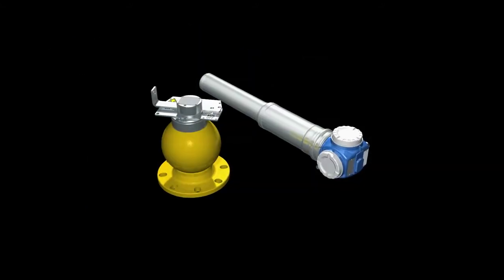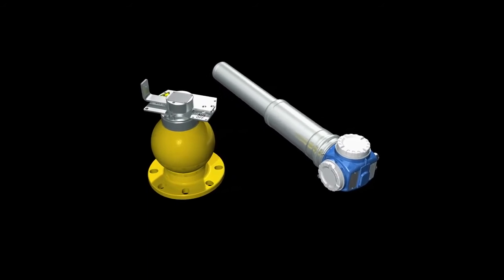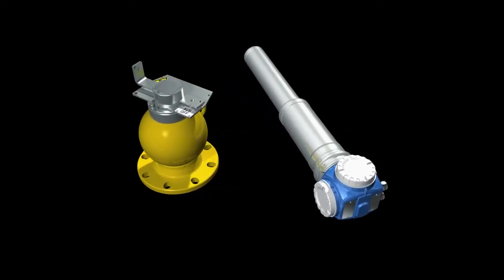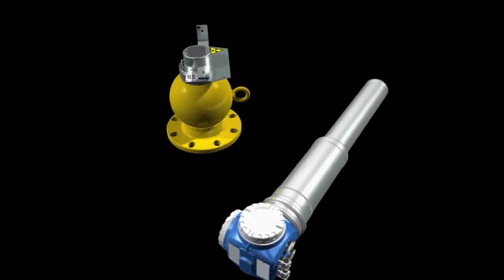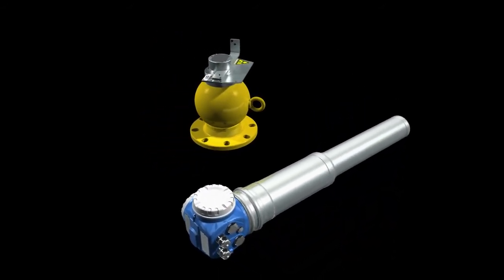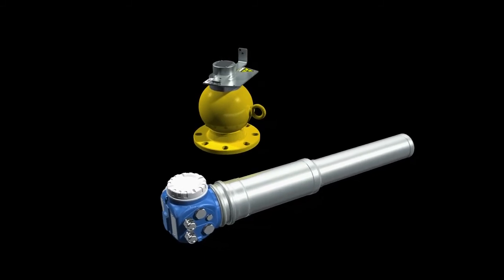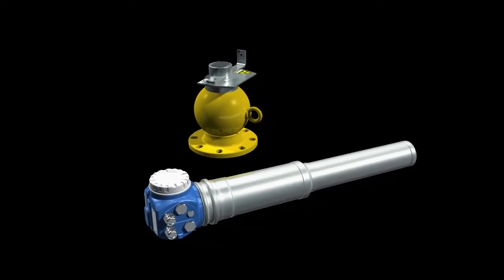Instruments according to the radiometric measuring principle of Endress+Hauser facilitate the measurement of continuous levels, point levels, and densities, also in the most adverse process conditions, like high pressures or high temperatures, as well as in corrosive and abrasive media.